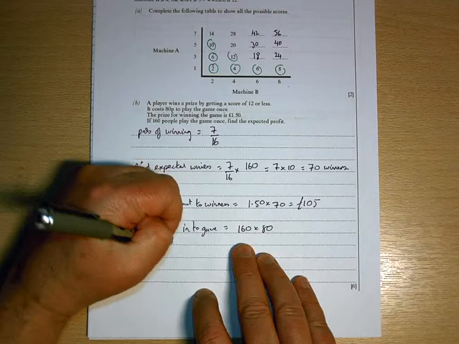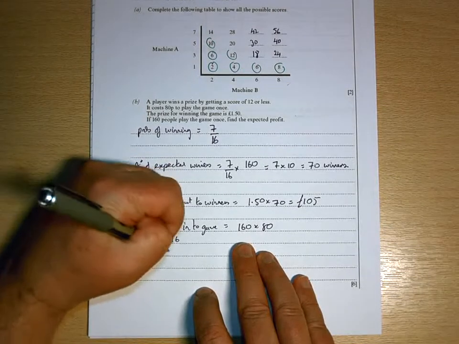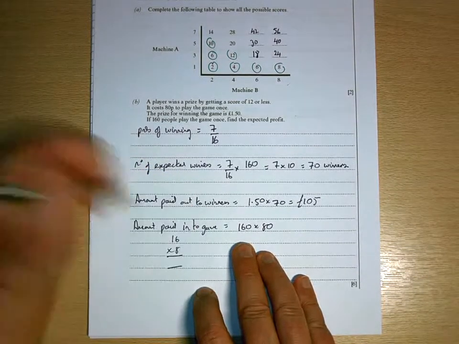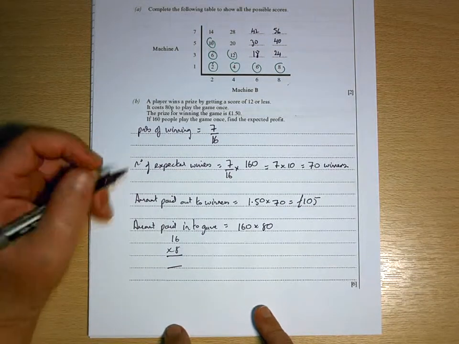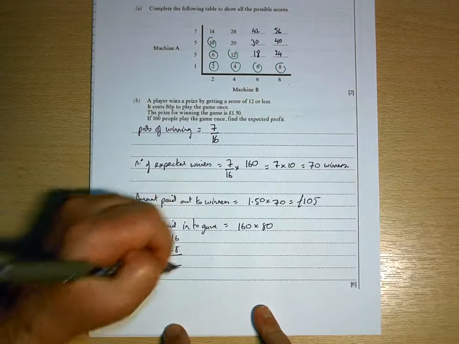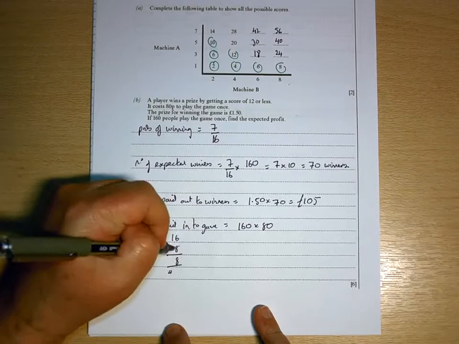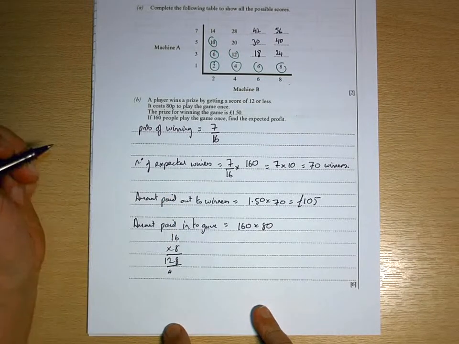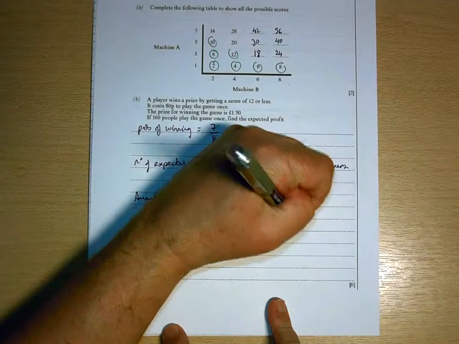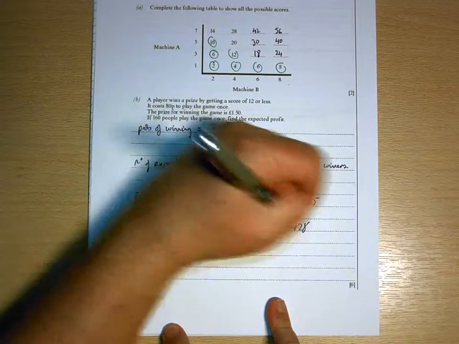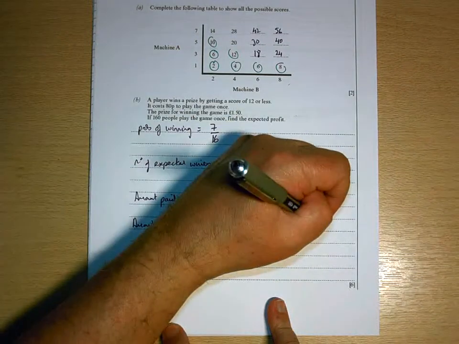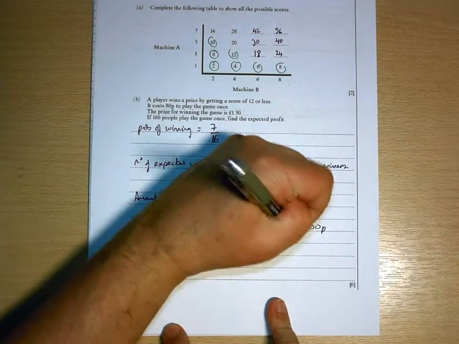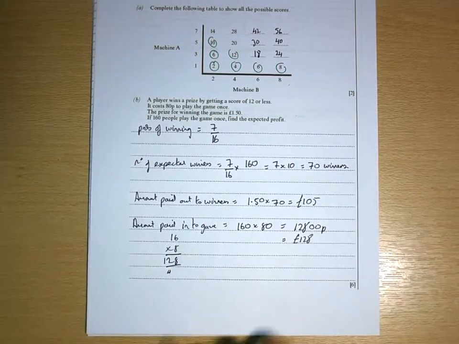Well, it's a non-calculator paper, so we've got to do this using a non-calculator method. So 6 eighths, 48, 1 8 is 8, that's 128, followed by 2 zeros, pence, which is 128 pounds.